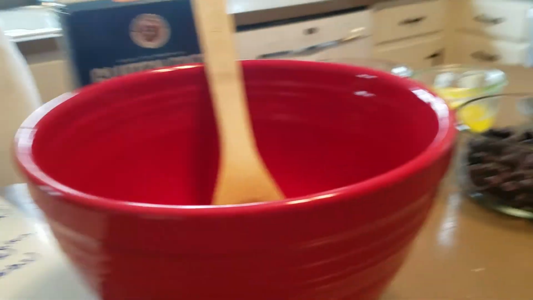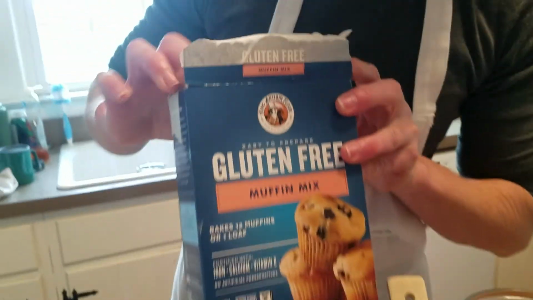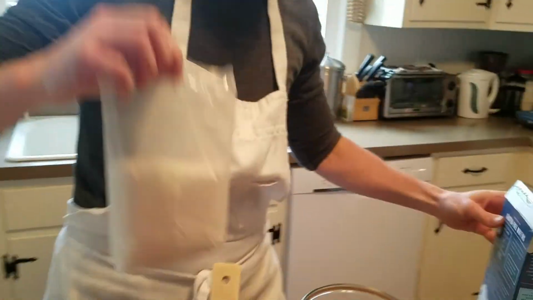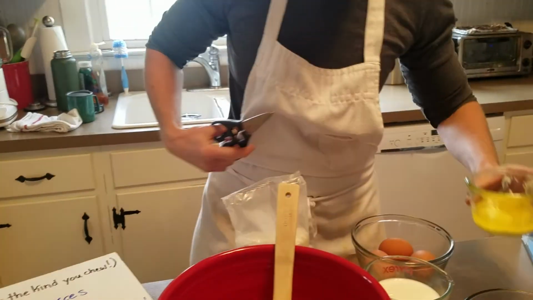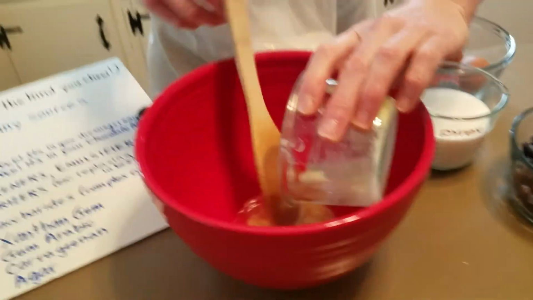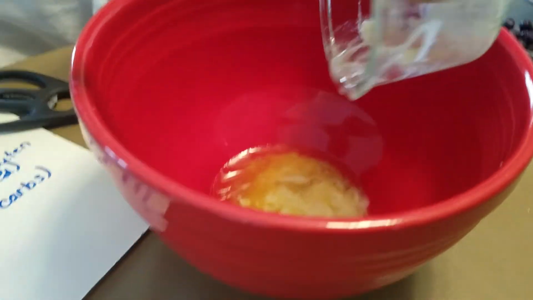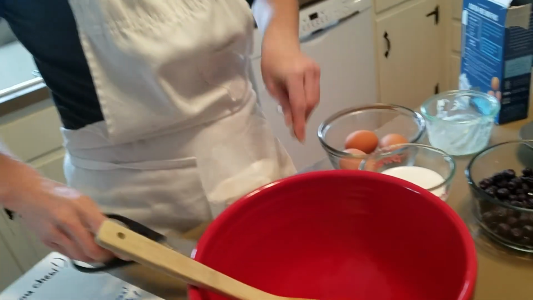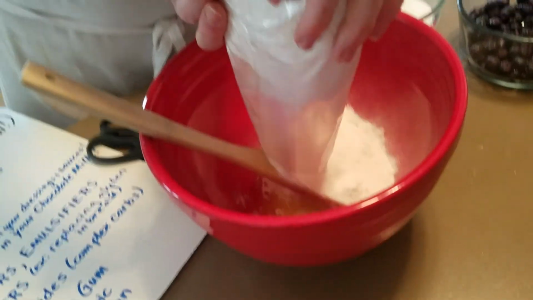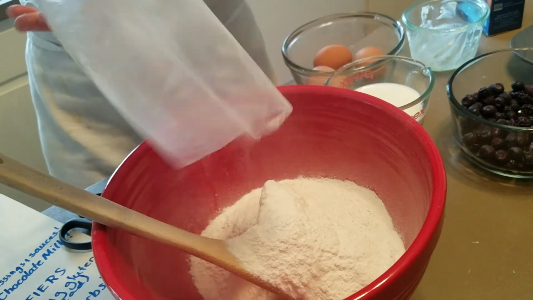So for our recipe here that we're going to make today, we're going to get our other things out of the way. We have our xanthan gum containing gluten-free muffin mix. So we are going to add this into our bowl along with some melted butter, 6 tablespoons of melted butter. You can also use oil if you don't want to use butter or you don't have butter. We're going to add our muffin mix.